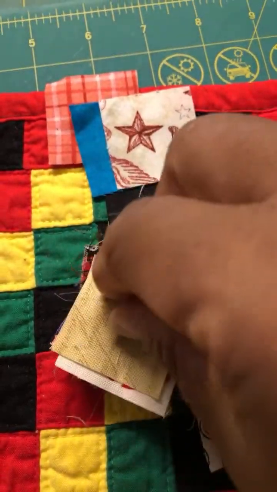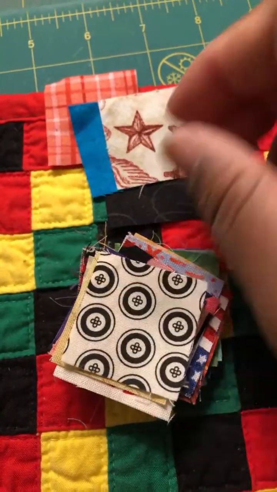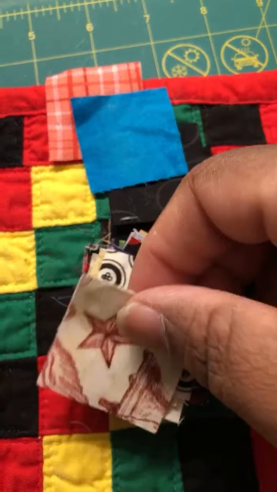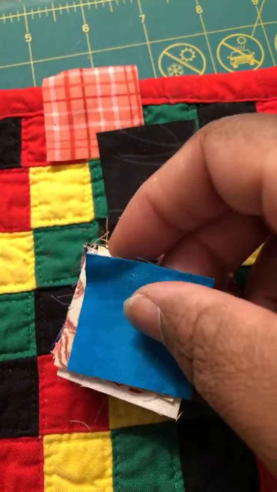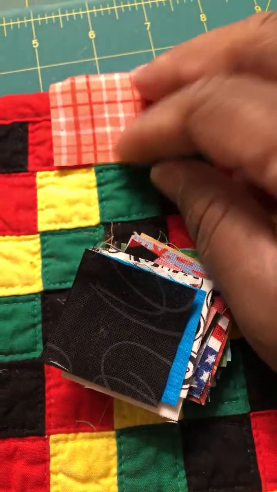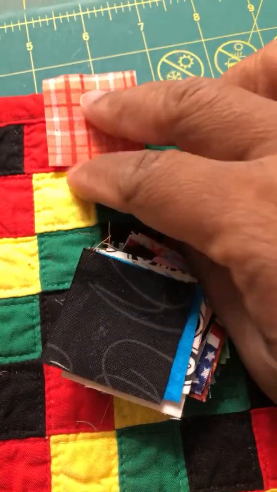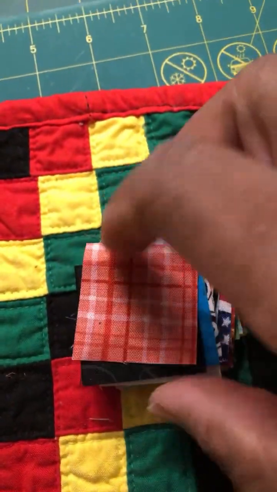I'm eventually going to do a little machine applique. I do have the little foot for applique, an open toe foot or whatever you need. I already got that. And I wanted to do Sunbunny Sue, Sunbunny Sam, but really Sunbunny Sam.